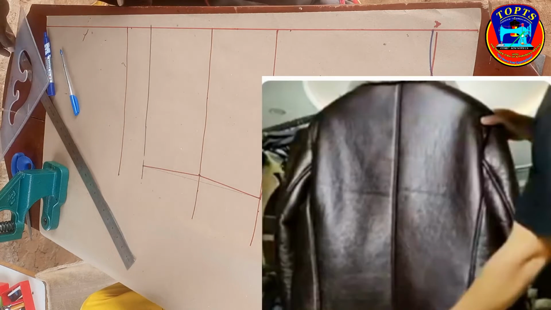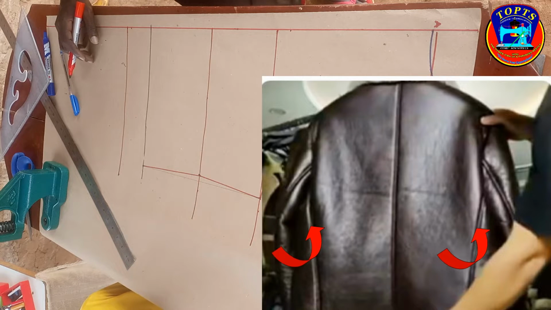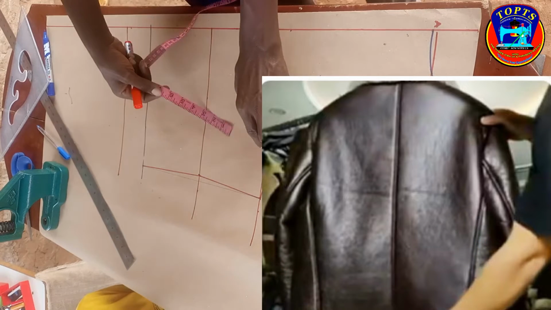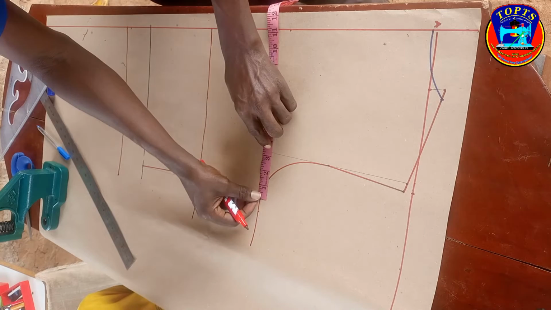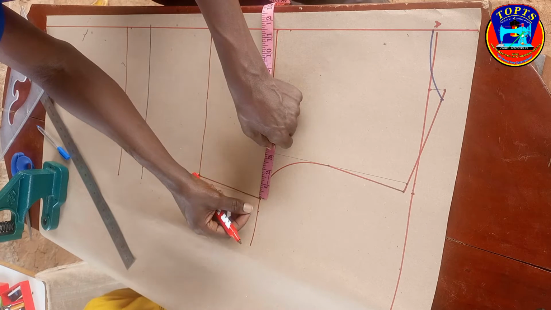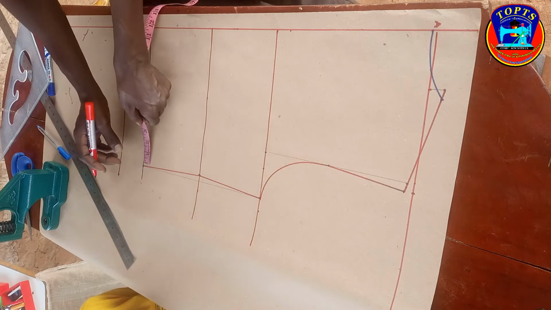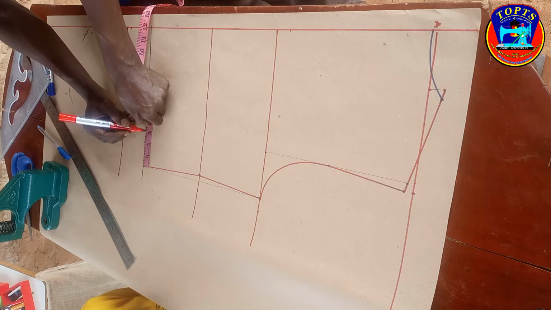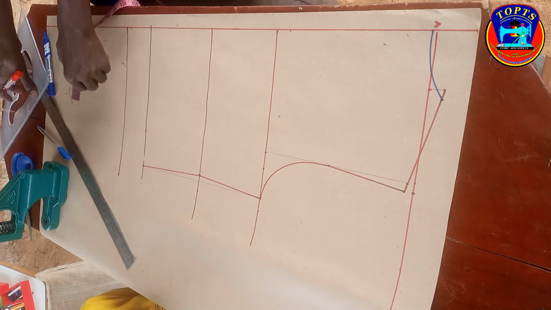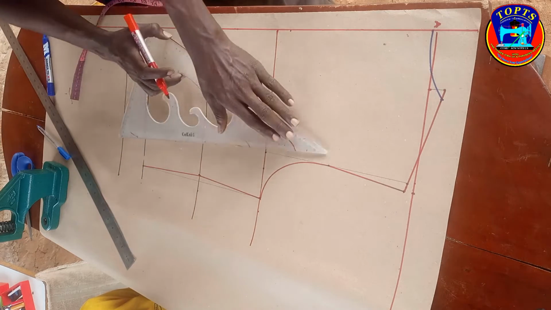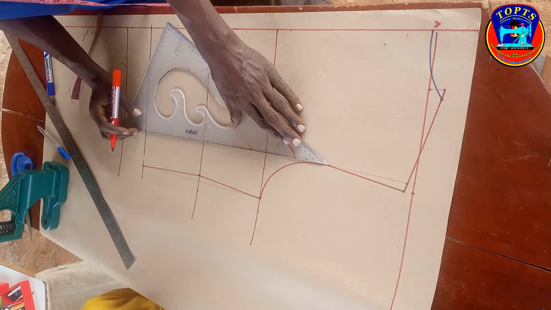Okay, next is to outline the back designer small panel. I come to the chest line. I measure inwards 3.25 inches. Here at the bottom, I mark inwards 3 inches. Then I separate this panel with a dotted line in this way.